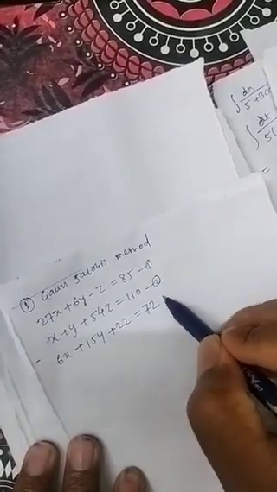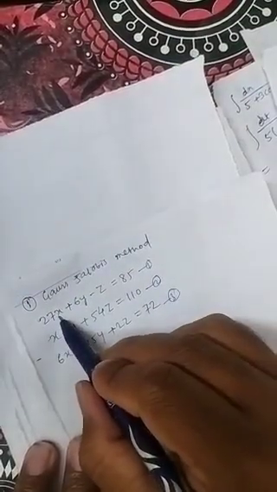So this is the first equation, second, and this is the third. From the first equation, calculate the value of x.